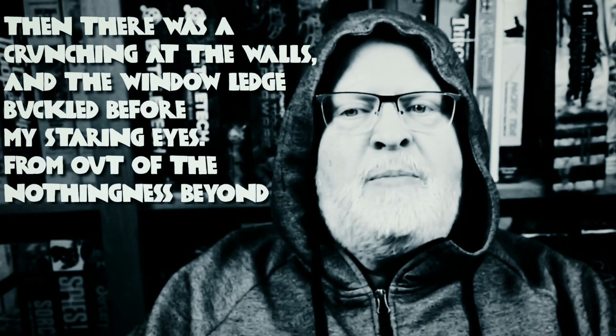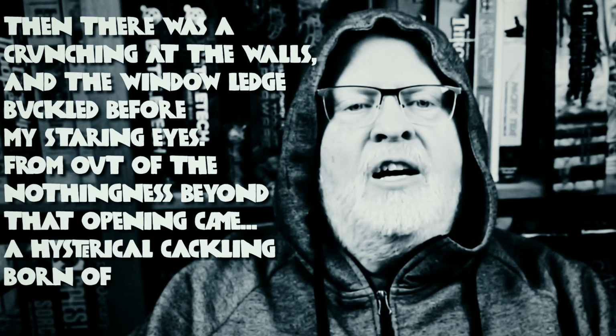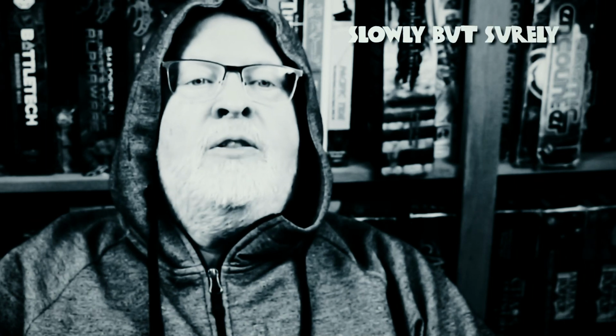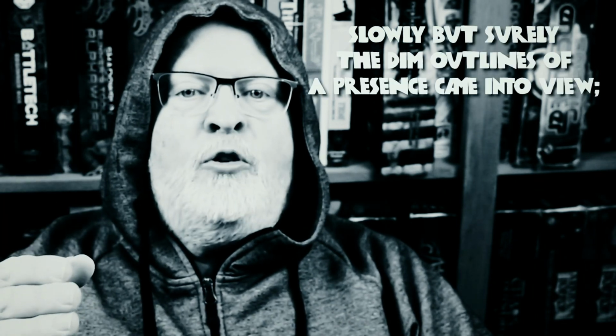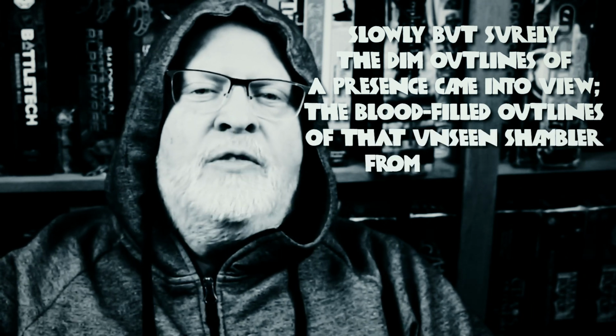From out of the nothingness beyond that opening came a hysterical cackling born of utter madness. Well, the invisible force grabs Lovecraft and basically squeezes him to death and sucks out his blood. Then the final horror. Slowly but surely, the dim outlines of a presence came into view, the blood-filled outlines of that unseen shambler from the stars.